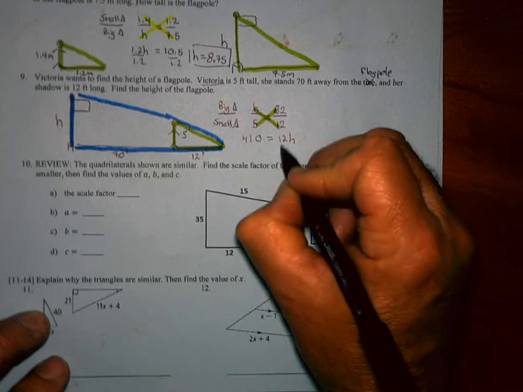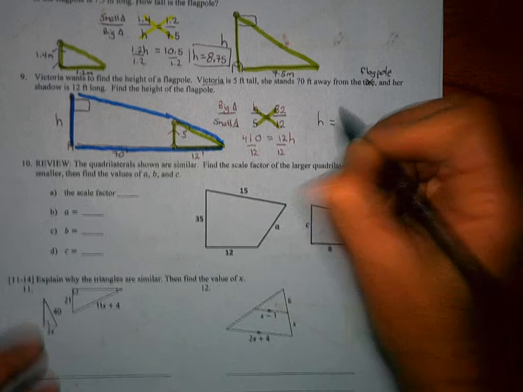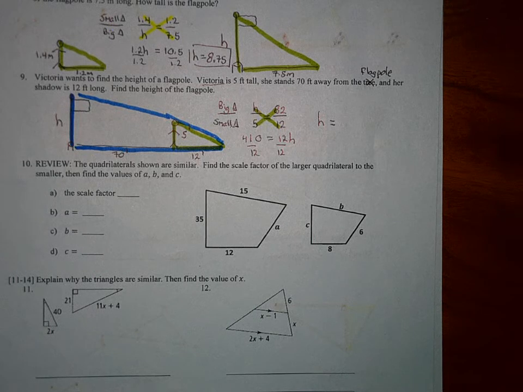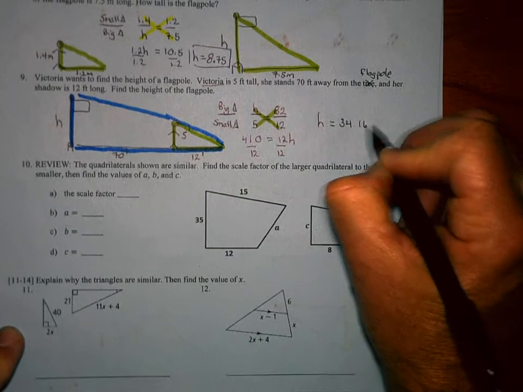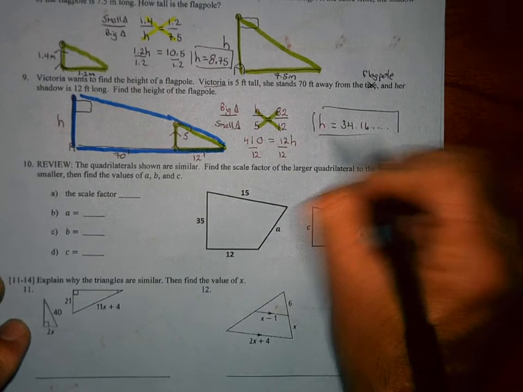I divide both sides by 12, and that's going to give me my height of my flagpole. So 410 divided by 12, Kobe, I'm doing this off screen, I'm not doing this in my head, is 34.16... So there's my height of the flagpole.